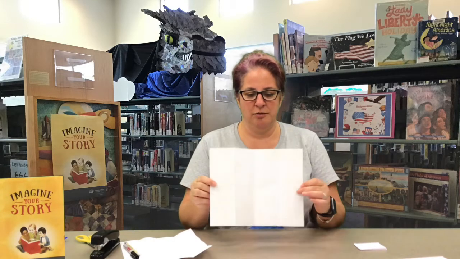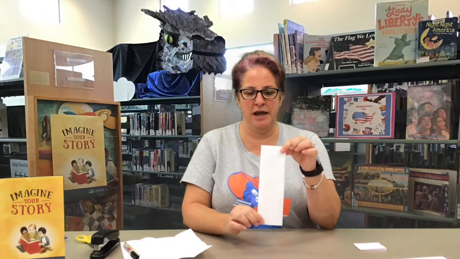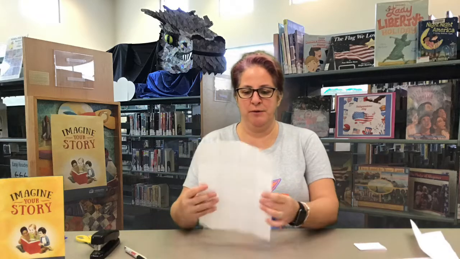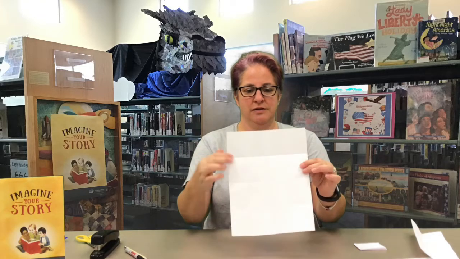So you're going to take a sheet of paper and fold it in half like that, and fold it in half again, so it's in fours. Then you're going to unfold it and fold it in half in the opposite direction. It doesn't matter which direction you start in. In each direction, you're going to fold it in half twice so that you have a piece of paper that looks like this. And you see all the crease lines on it?